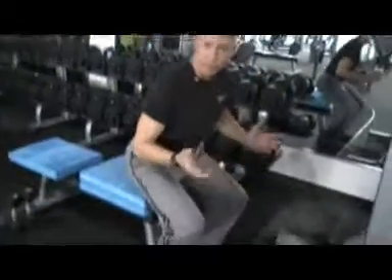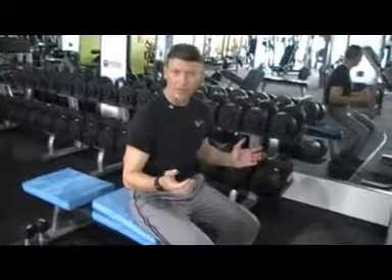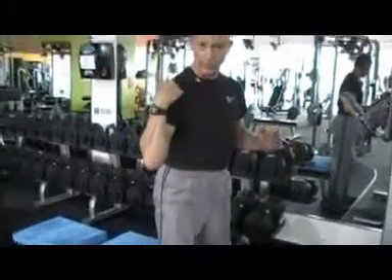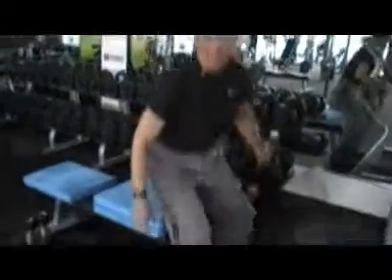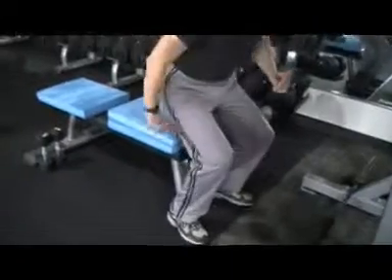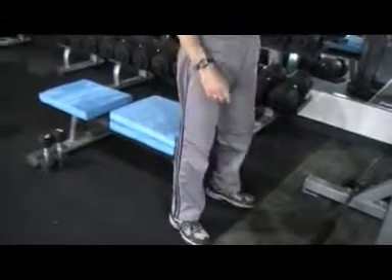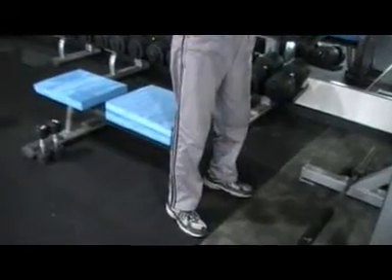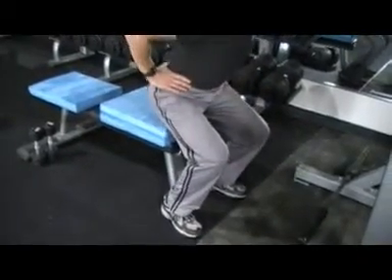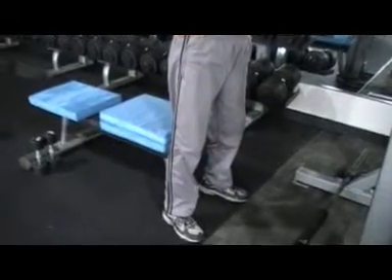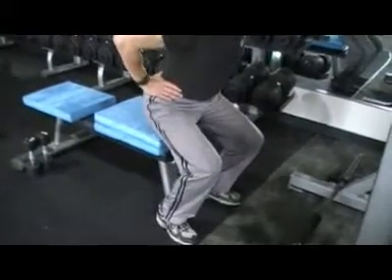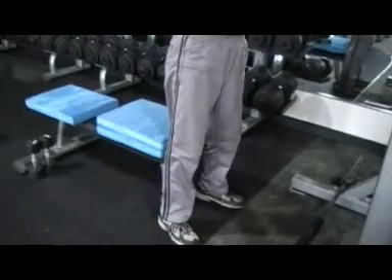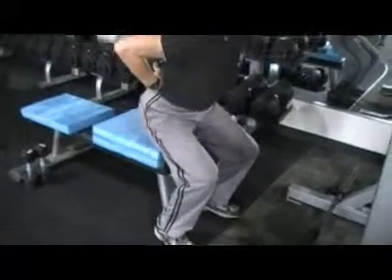Now remember, we don't sit on the pad. We use it as a touch point. The example I use is, imagine there's a row of thumbtacks back there, you want to touch them and you don't want to sit on them. The reason that we touch the pad instead of sit on the pad is we want to keep our core tight. This stabilizes our back so that we protect the back, and it allows us to lift more weight.